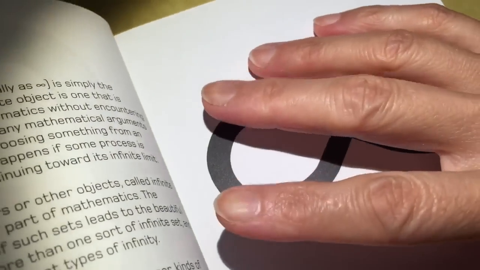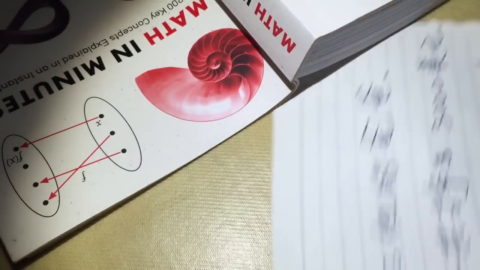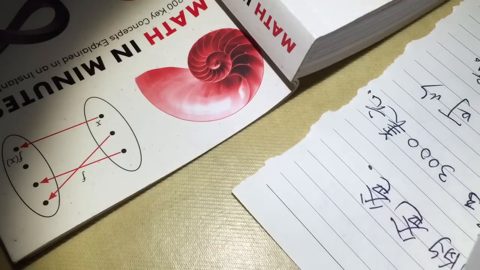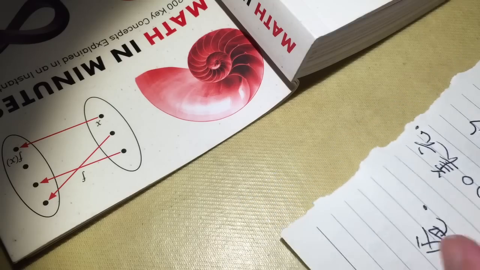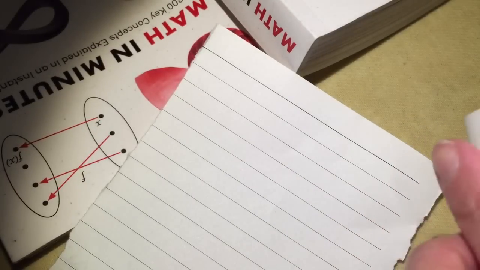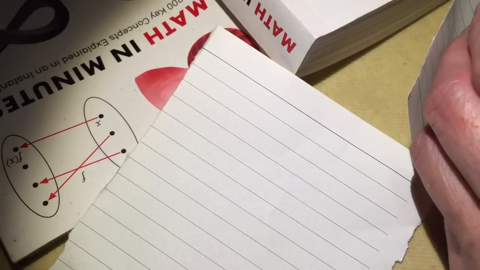I think I can do an infinity loop. Let me do it right here, right now. So I have a number. If I tape it here, it's too short. Let me cut a longer piece of paper.